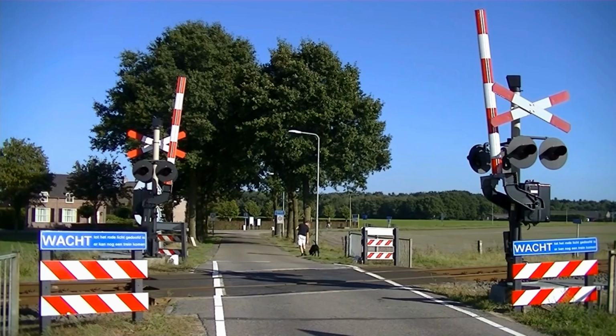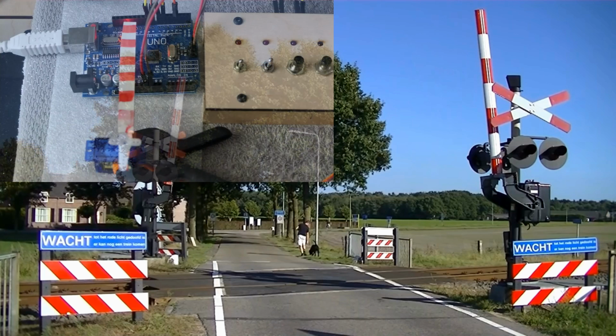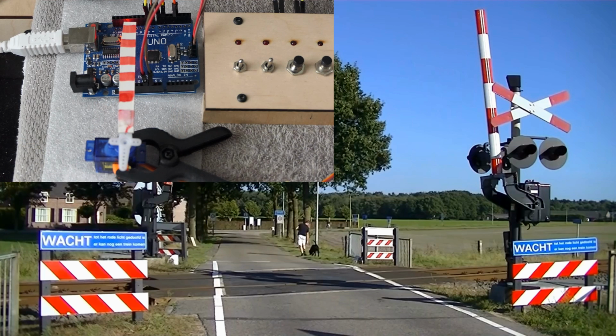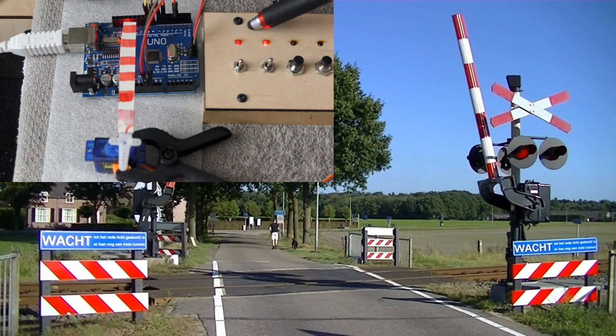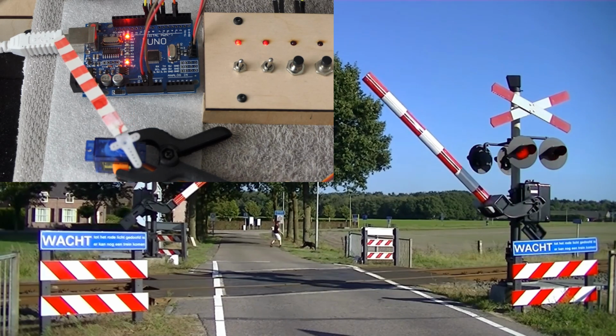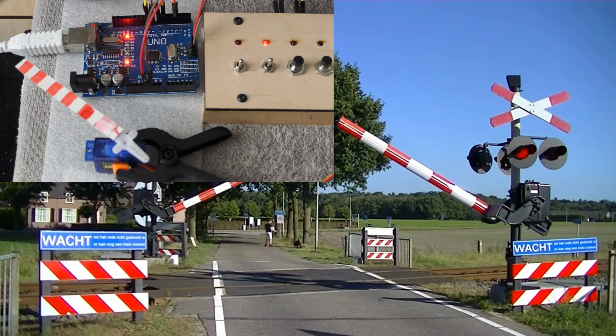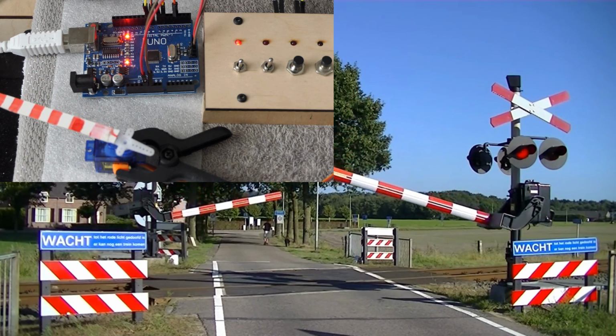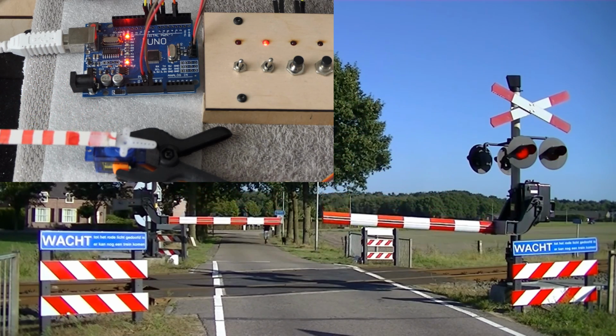Here is our railway crossing, and here is our simulated railway crossing. Let's start and see what happens. Okay, our lights are blinking as well as the lights in the real one are. Our gate is closing, and the timing seems to be approximately similar. That's all nice. Let's now wait for the train. I can already hear it coming.